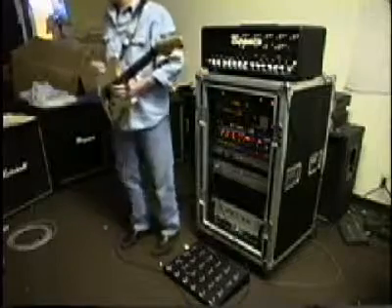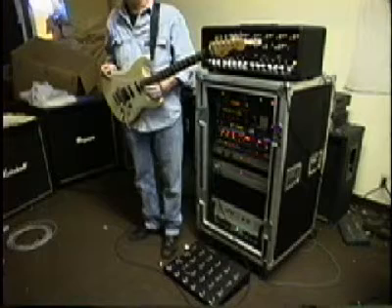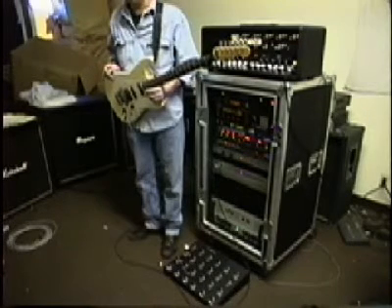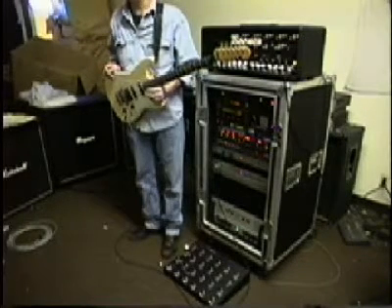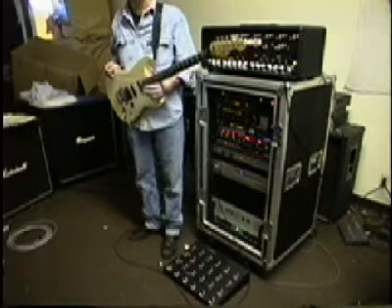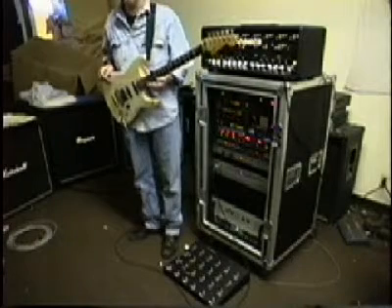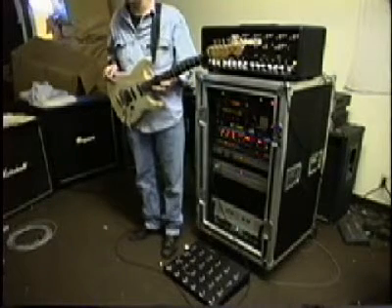Since we're mixing all these effects together, you have the ability to choose which effects you have on at any given time, any or all of them or any combination in between.